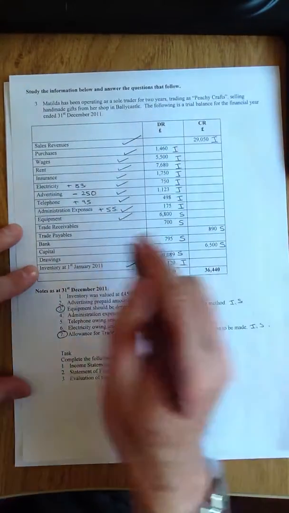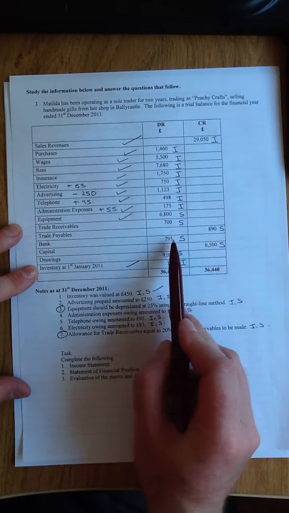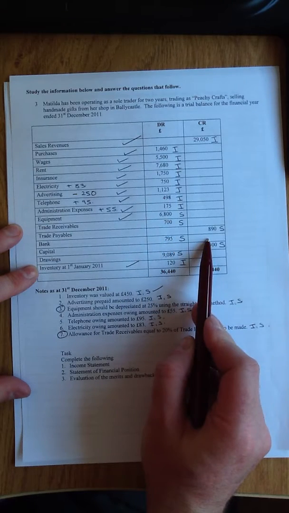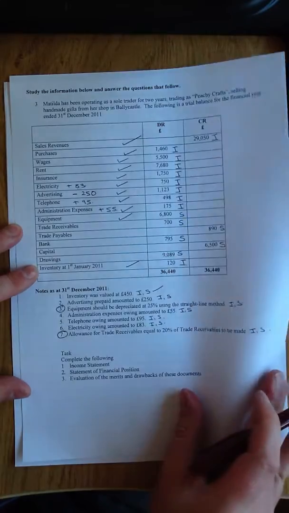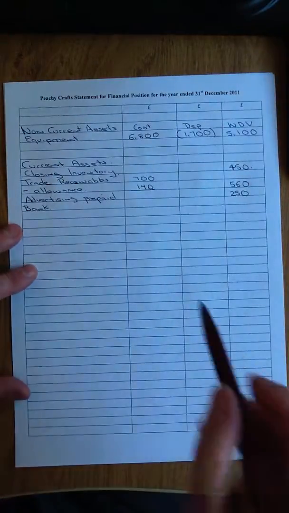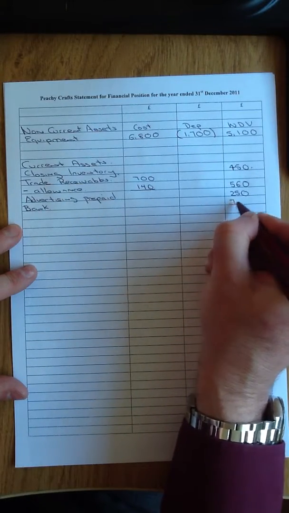In your trial balance, the bank can either be on the debit side or the credit side. If the bank is on the debit side, it's money in the bank, it is a current asset. If it's on the credit side, it's an overdraft, it's a current liability. But here it's on the debit side, so the bank goes in to our current assets. So the bank of £795.